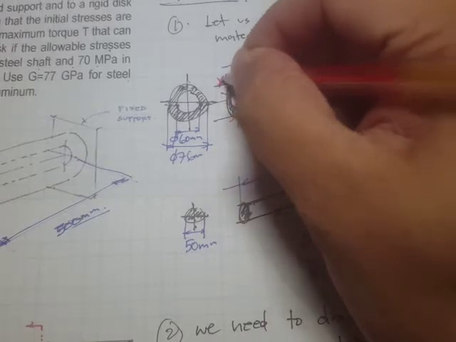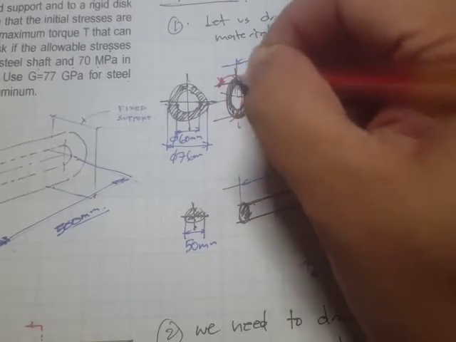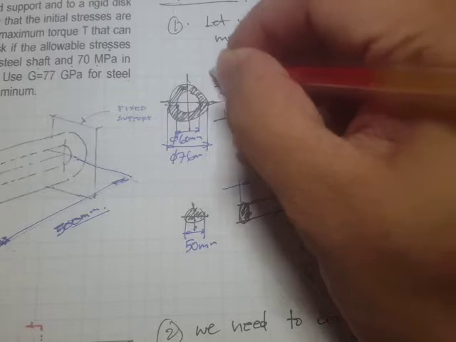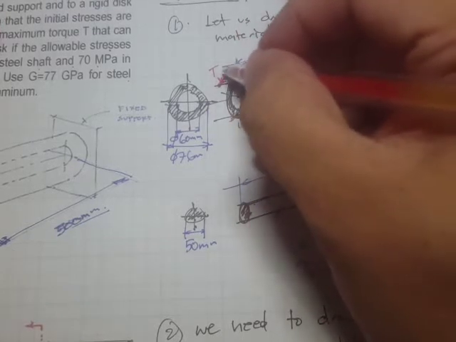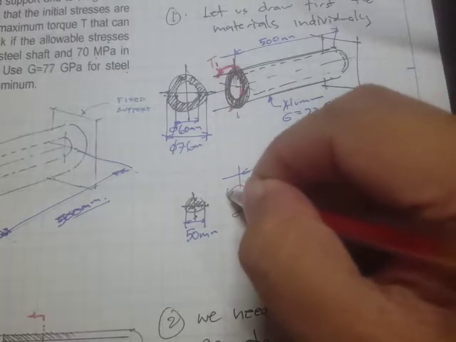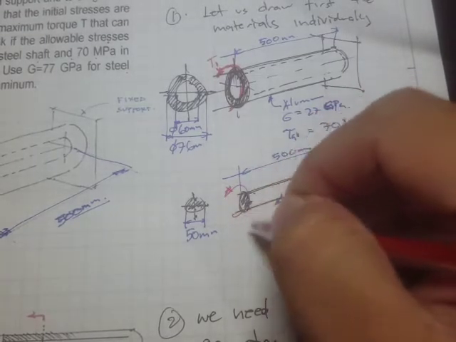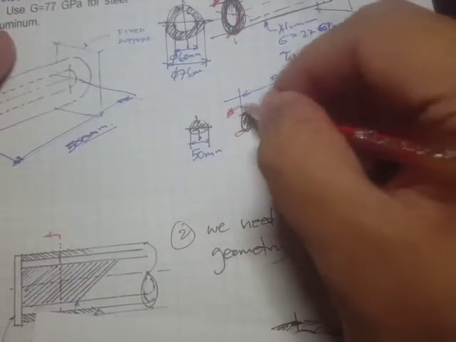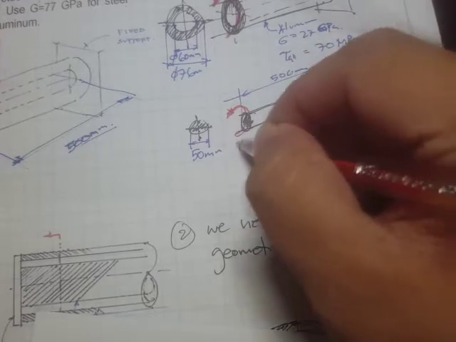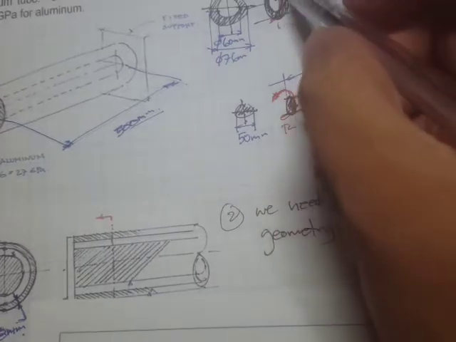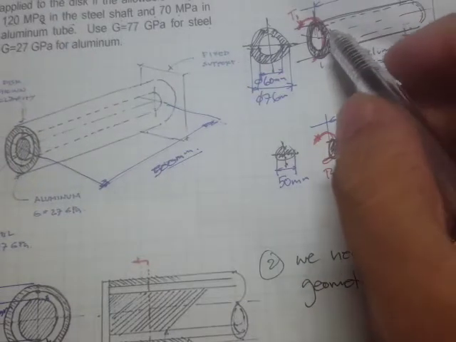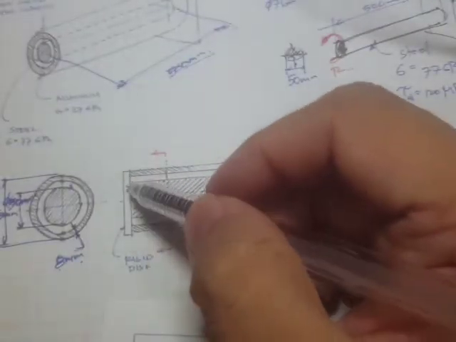We need a torque right here. We don't know that value, so let's just say this is T1, and we need another torque right here. This is T sub 2. Okay, and the reason is that we are asked to find the torque in this rigid disc.